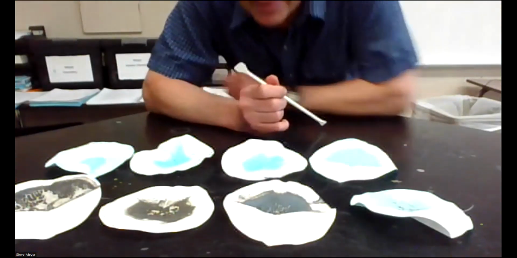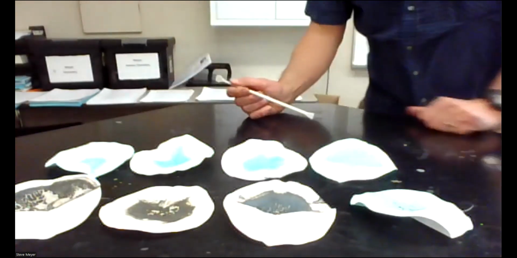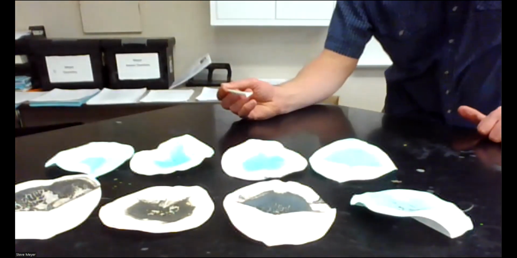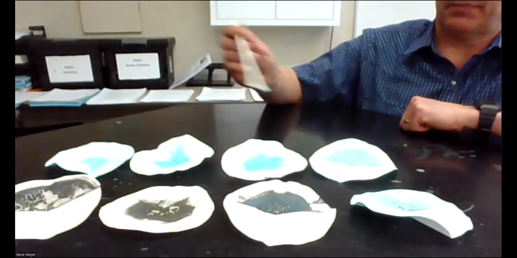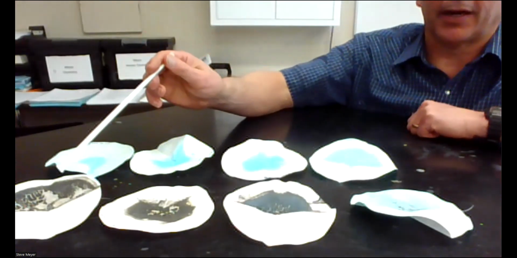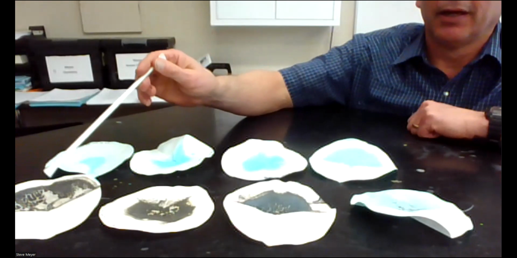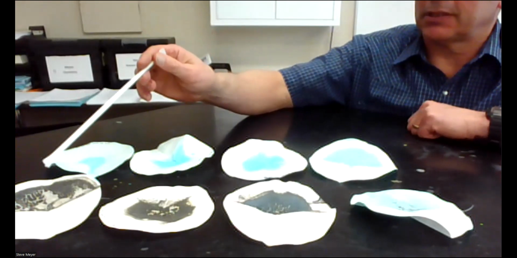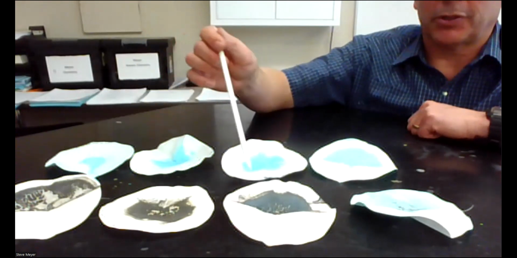Precipitate lab, day 3. Okay, you can see some precipitates here and what it looked like at the end. This is something I actually threw away and pulled out of the garbage, but it'll give you some idea. And what happens is this would be number 1, this would be number 2, this would be number 3.